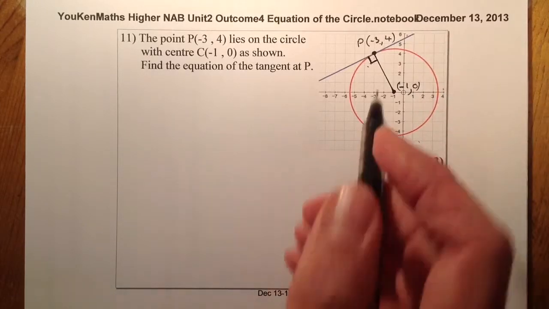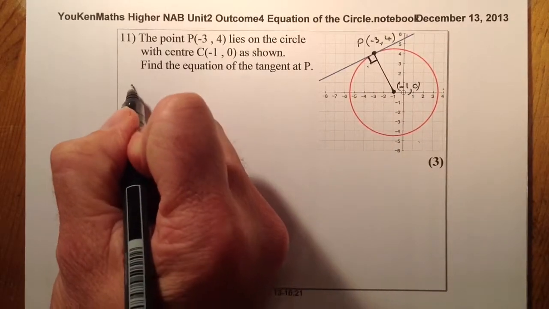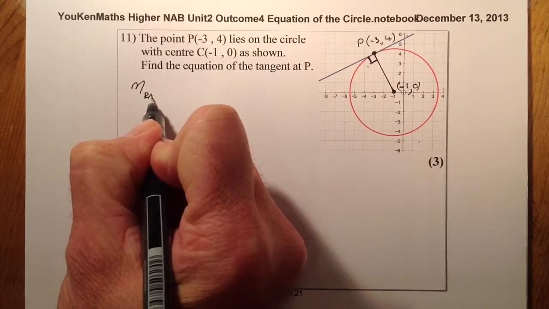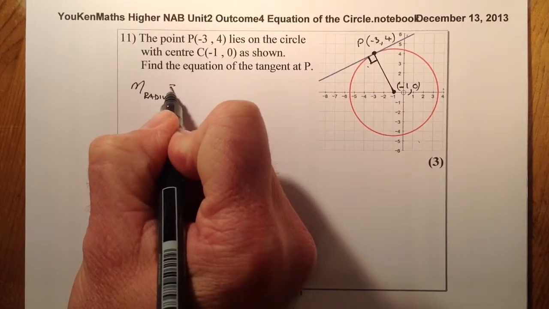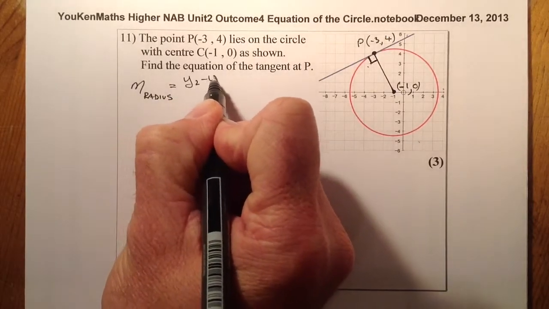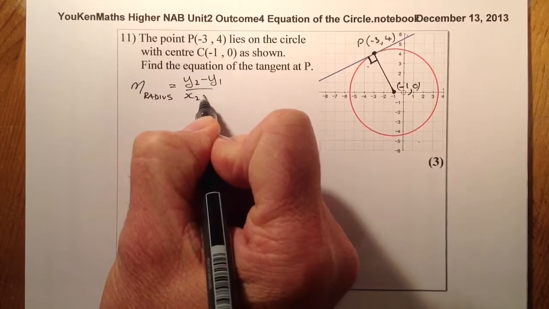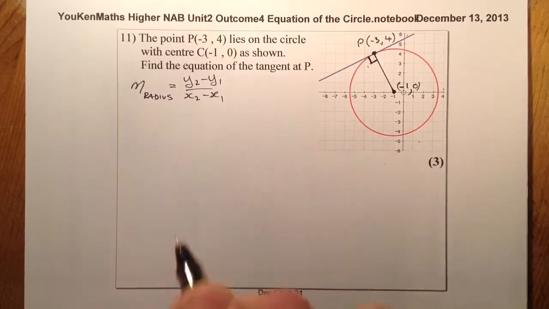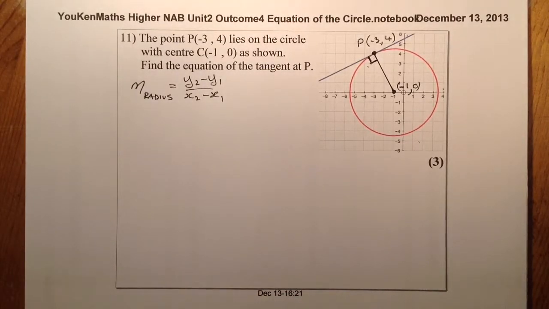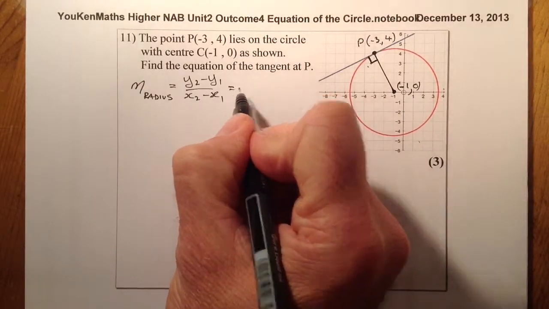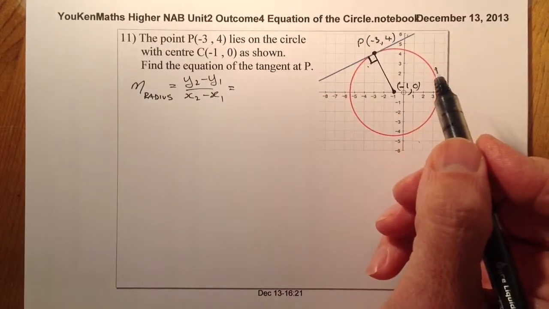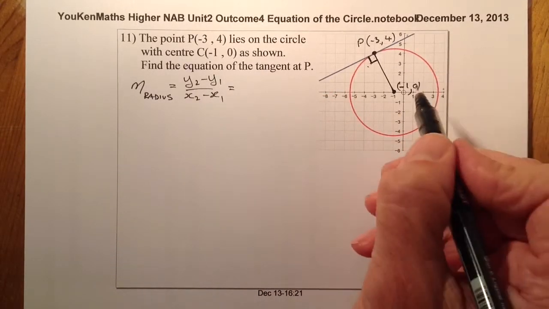Right, so let's work out the gradient of the radius first. So the gradient of the radius is going to be equal to y2 minus y1 all over x2 minus x1. Just the gradient formula we're going to go for here. I'm going to substitute my values in, and what I'll do is I'll take the point here first of all.